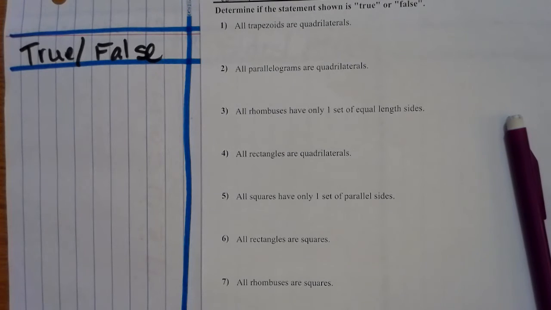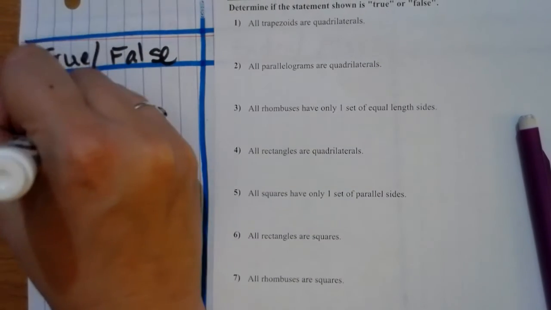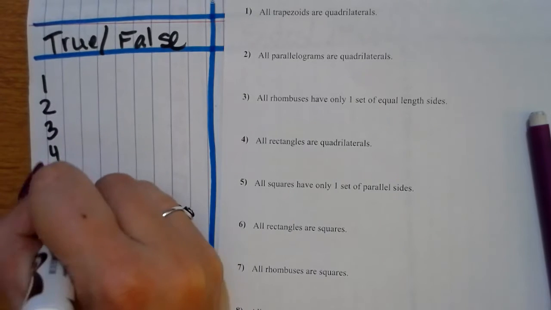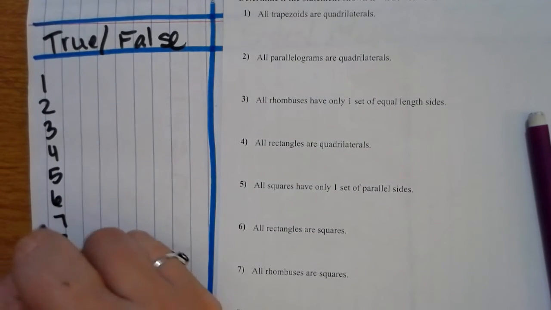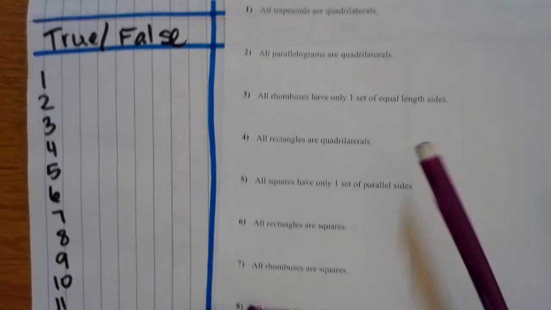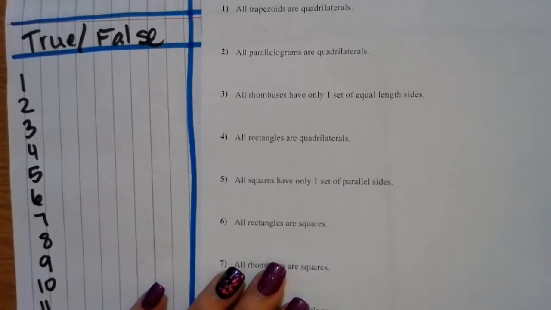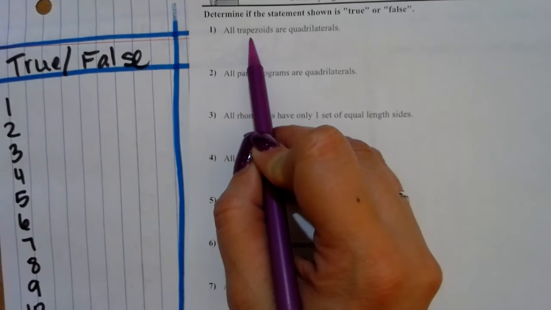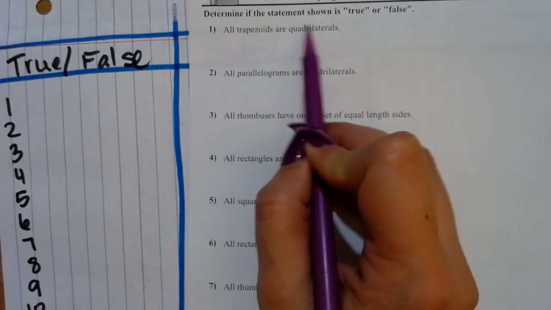We're going to read the questions. This one has 12 questions on it. So if you'll go ahead and number 1, 2, 3, 4, 5, 6, 7, 8, 9, 10, 11, 12. We're just going to simply write a T or an F, depending on if it's true or false. So number 1, all trapezoids are quadrilaterals.